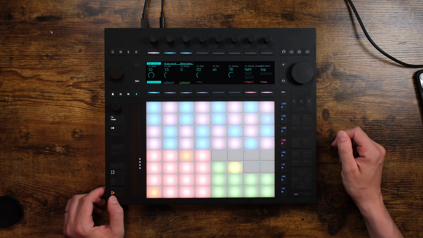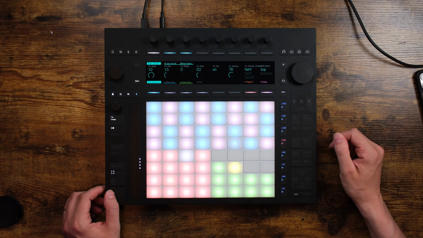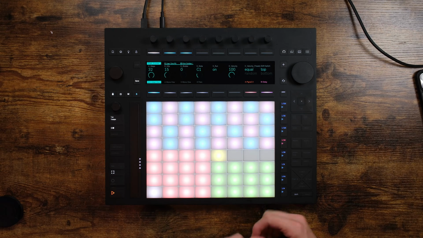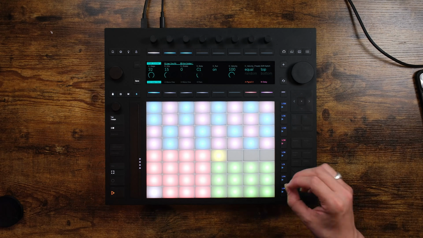If I bring the velocity down a little bit. So that does the velocities per track. Remember, with your track select, you'll get a different set of velocities there. So this sequencer really does open up a lot of expression possibilities.